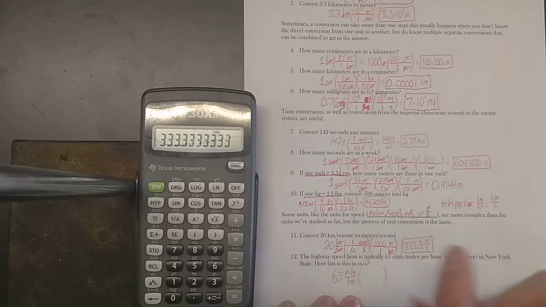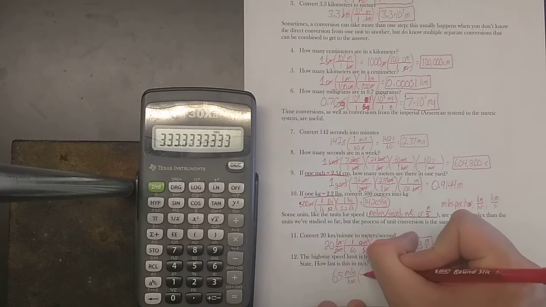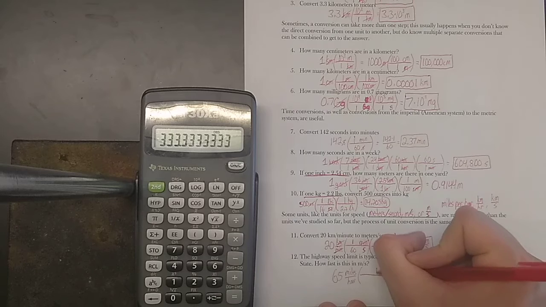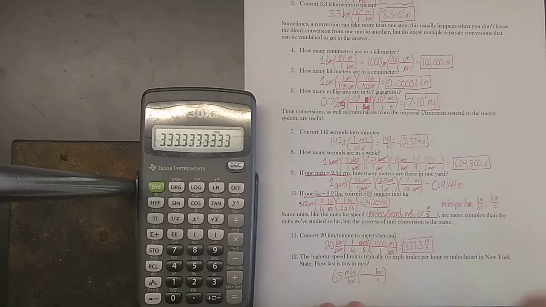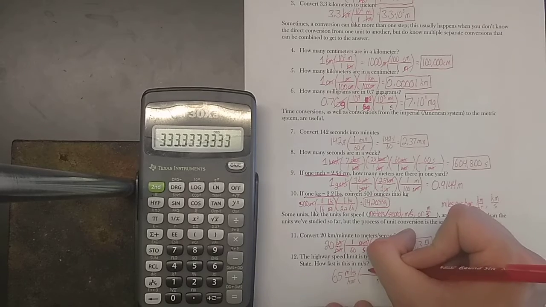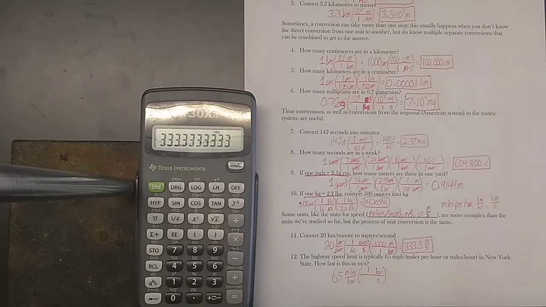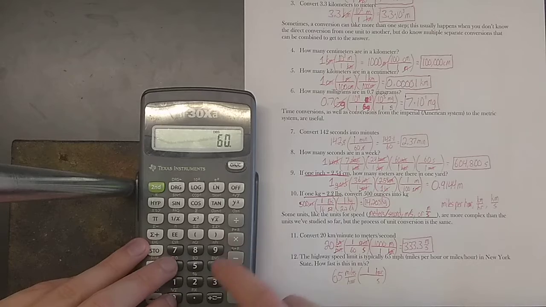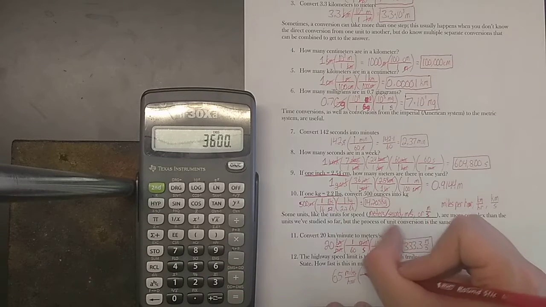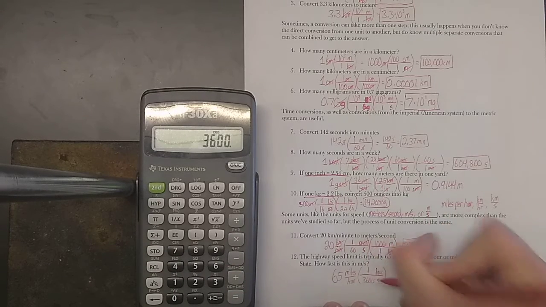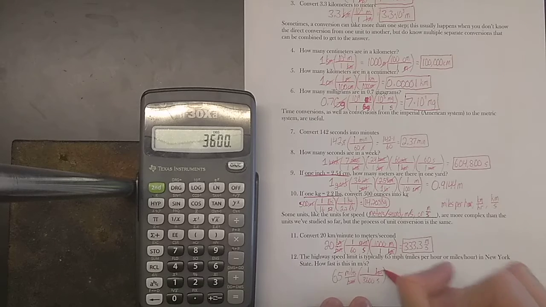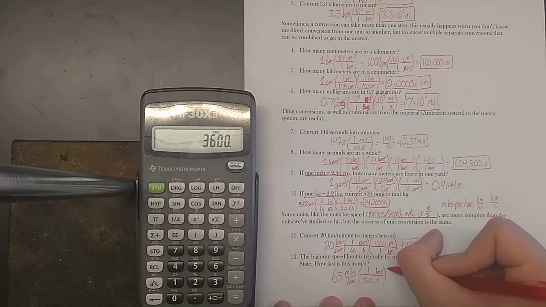We can convert miles first, or we can convert hours first. I'm going to show you a little trick for hours. It's actually pretty easy to remember, if you don't already, how many seconds are in an hour, since we're trying to go from miles per hour to meters per second. In 1 hour, there are 60 minutes, and in each minute, there are 60 seconds. If you just remember, 60 times 60 is 3,600 seconds. That's the conversion from hours to seconds. 1 hour is 3,600 seconds.